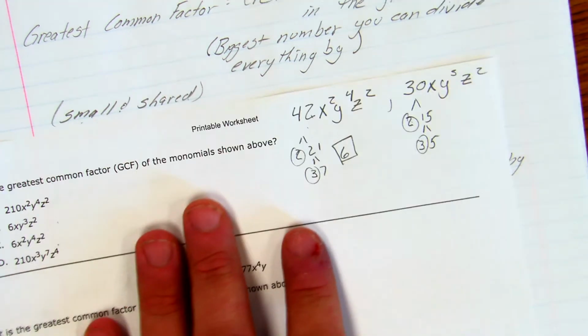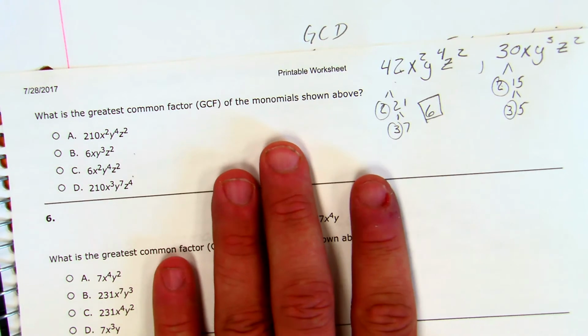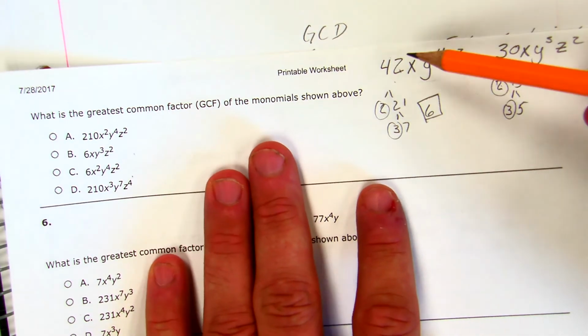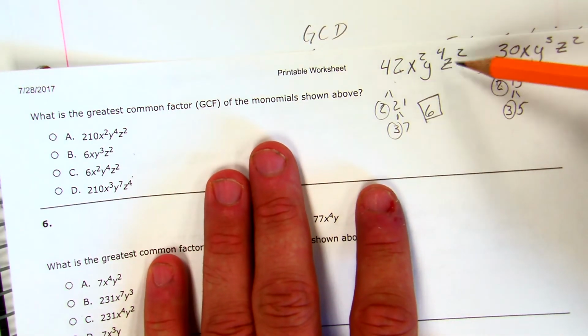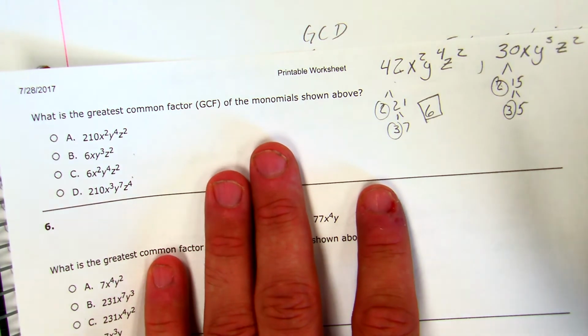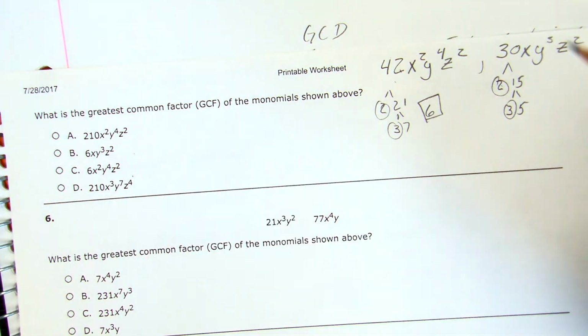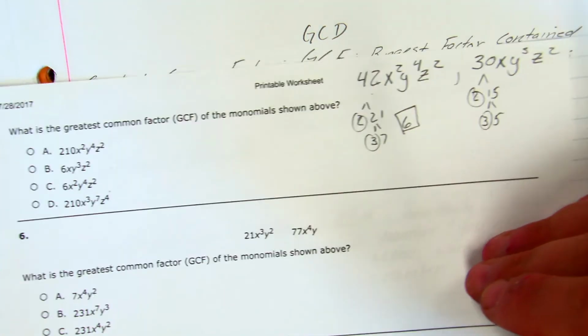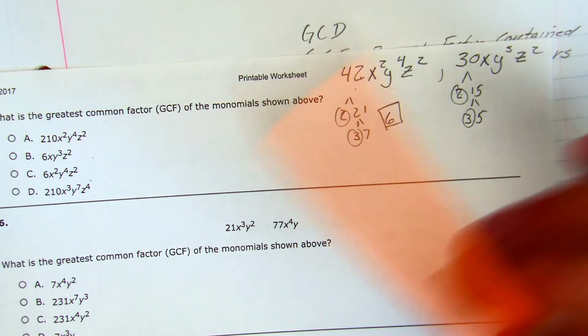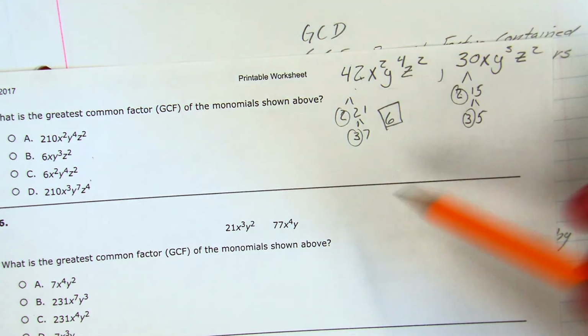So the first question I've got wants a GCF, the greatest common factor. What is the greatest common factor of 42x to the second, y to the fourth, z to the second, and 30x, y to the third, and z to the second? You're going to start these problems, if you want to do them by hand, you don't have to. You can use your calculator, but I want to show you the theory behind this so that we understand what the number is trying to tell you.